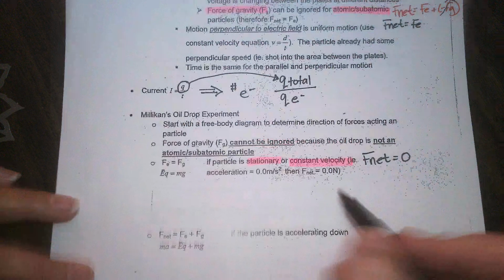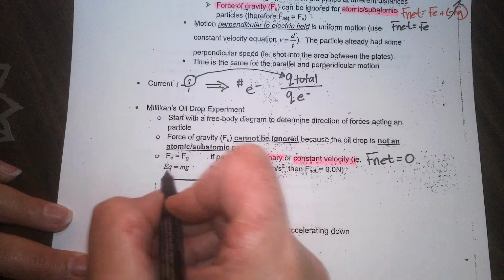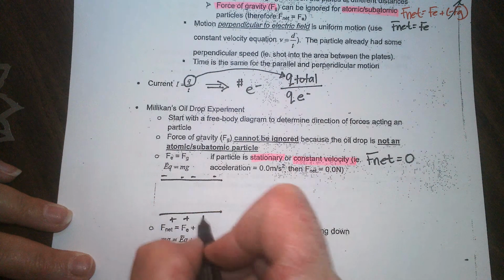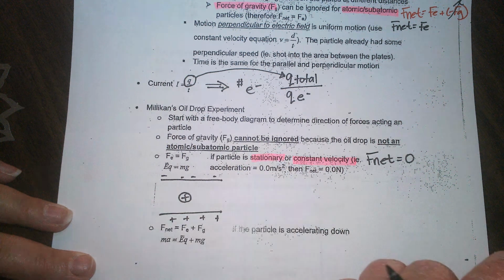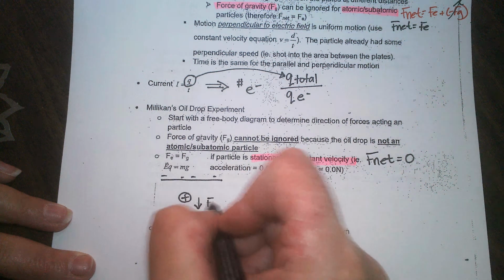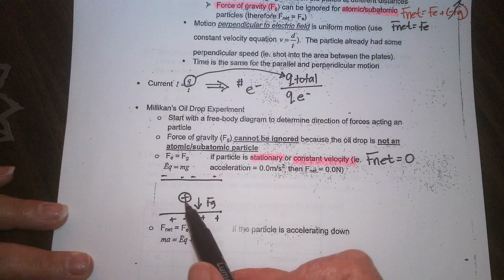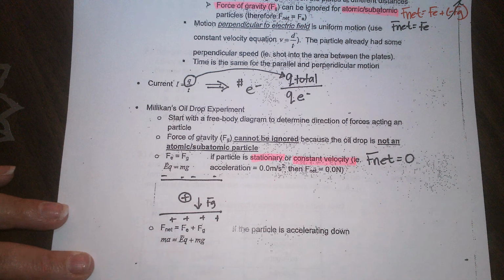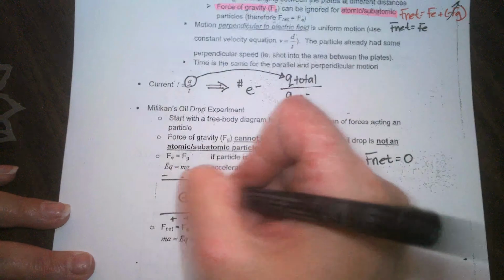Okay? So here's two scenarios for you. Here's my two parallel plates. Top one's negative, bottom one is positive. If I put a positive particle in here, gravity works which way? Down. And the electrostatic force is going to be moving in which direction? This positive particle, which way is it going to go between these plates? Up, because of the force of attraction, right?